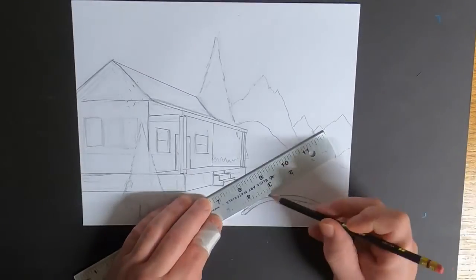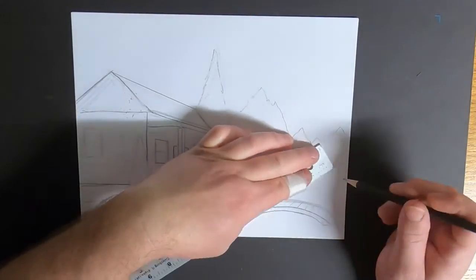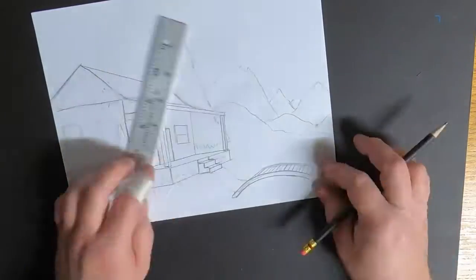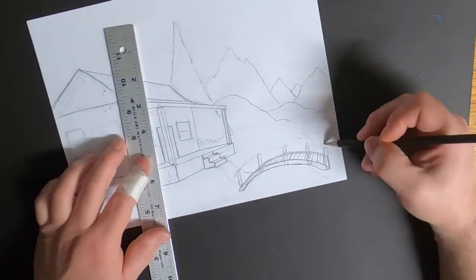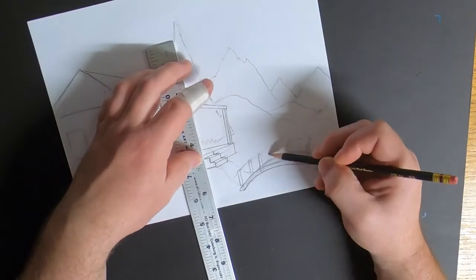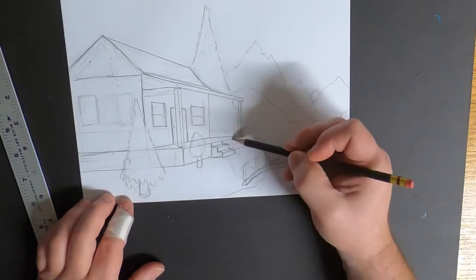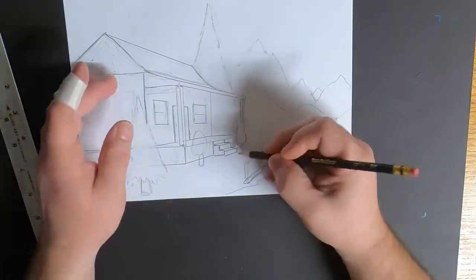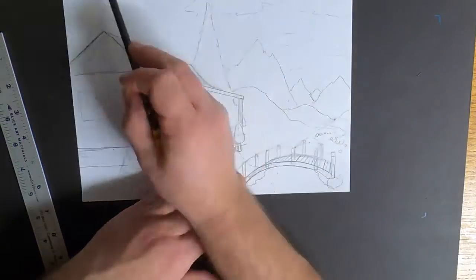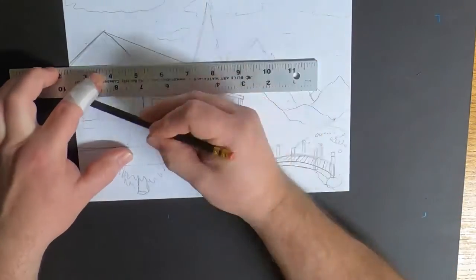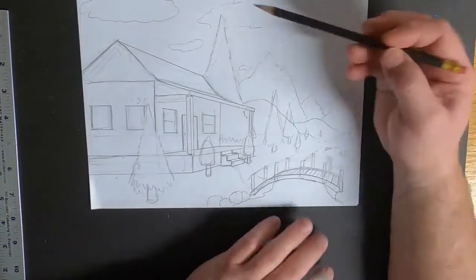In fact, here I decided to put in a footbridge, something else that I can use the vanishing point for. Some handrails. Get an idea where the ones on the other side would land by using the vanishing point. Again, another pretty challenging object to put into linear perspective. But if you feel like taking on the challenge, go for it. Even got in some size variation in the clouds.